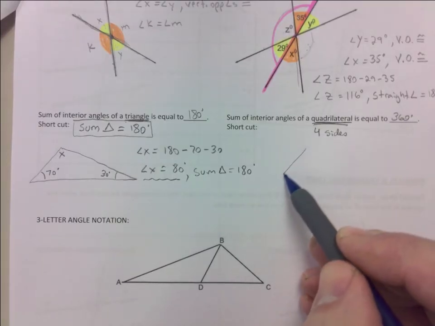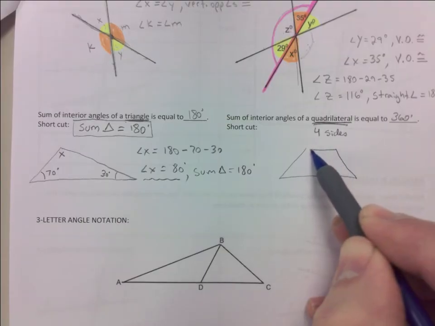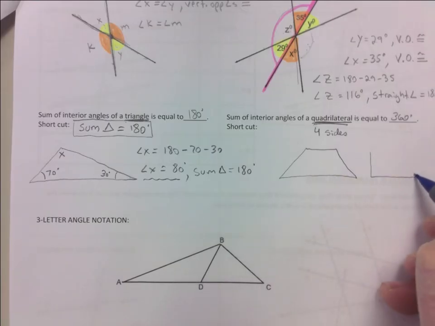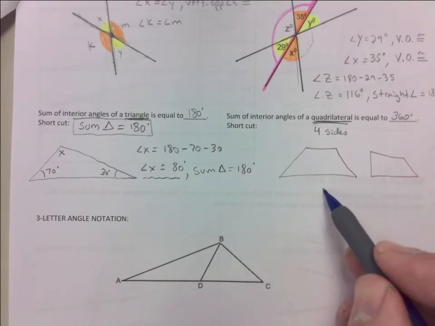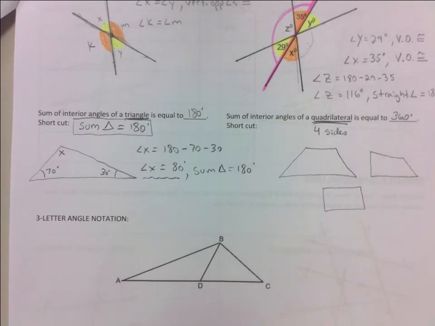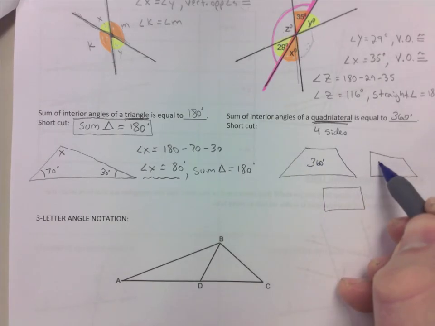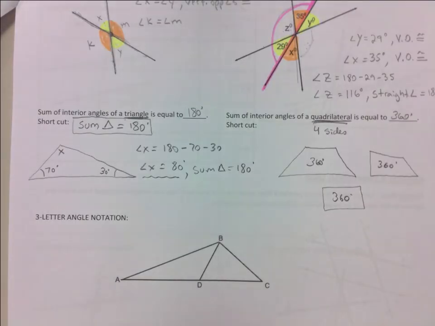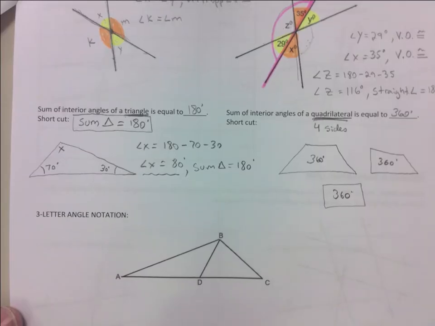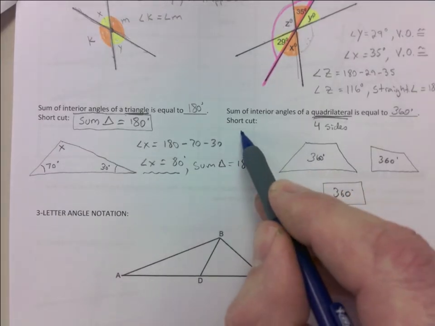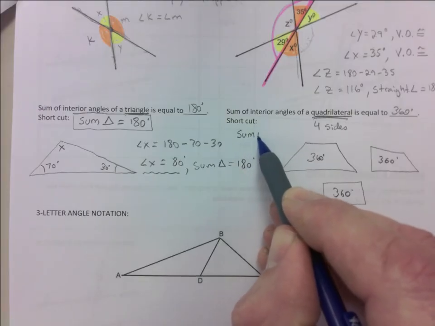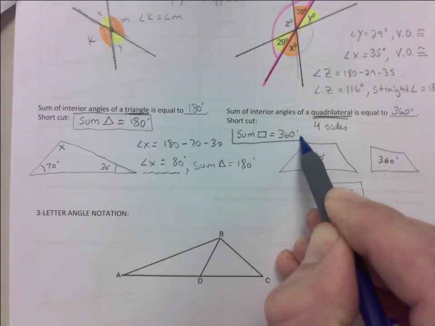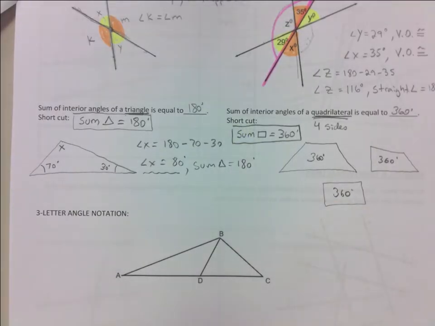So it doesn't matter what it looks like. It could look like this. It could look like this. It could look like this. It's always 360 inside. If you add up all 4 angles, you get 360. So the shortcut, I kind of used up the space, but I'll just say sum of a 4-sided shape is always 360. This is going to be my shortcut if I use this property to justify my work.